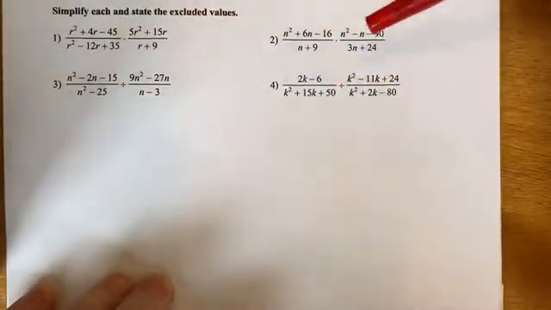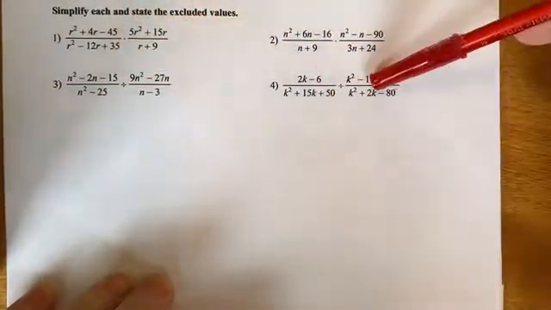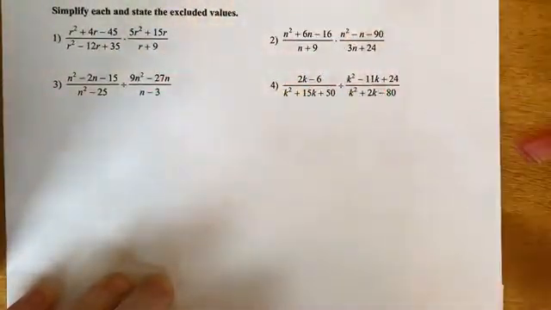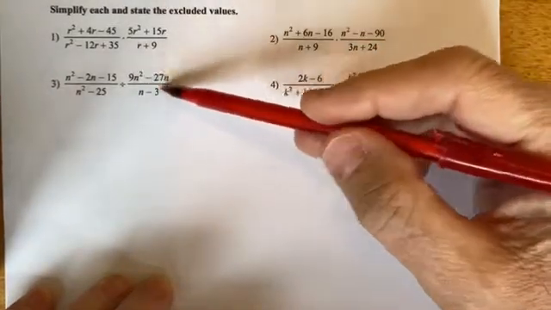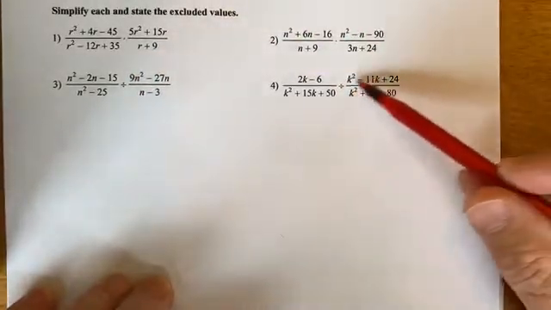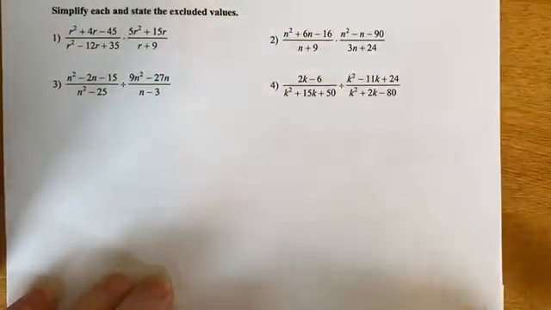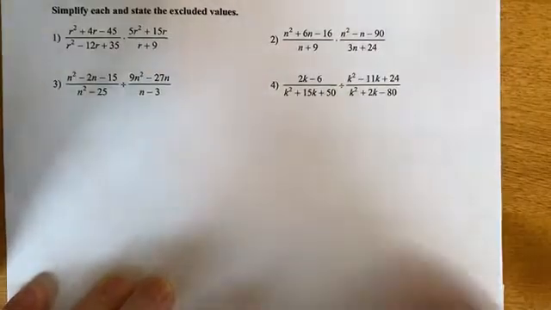Okay, so let's do some math here. Looks like we've got 2 multiplication problems and 2 division. Remember, we have to flip that second fraction when we do the division, and also any excluded values from the top or the bottom of the one that you flip, you have to include in the excluded values. But anyway, let's do number 1.